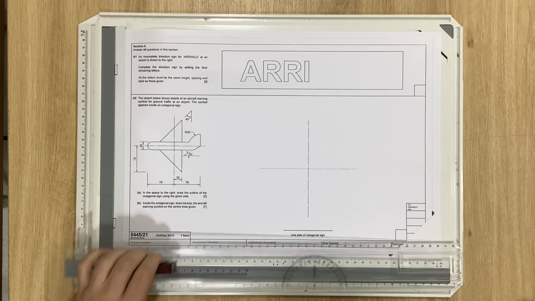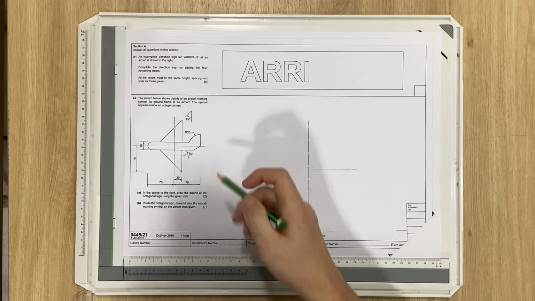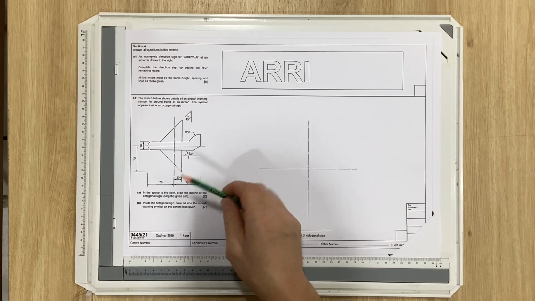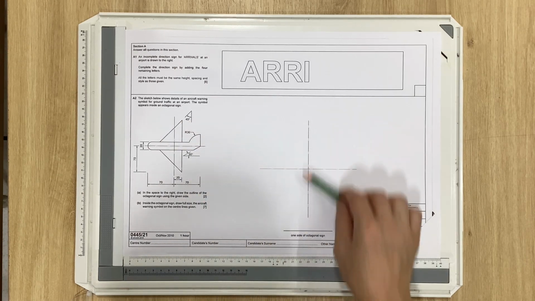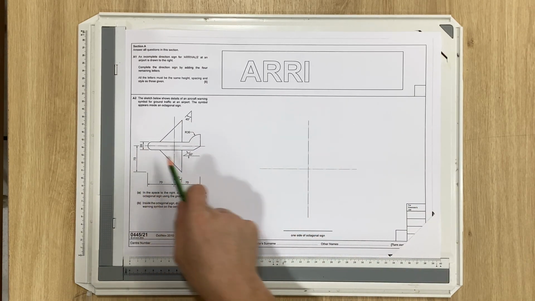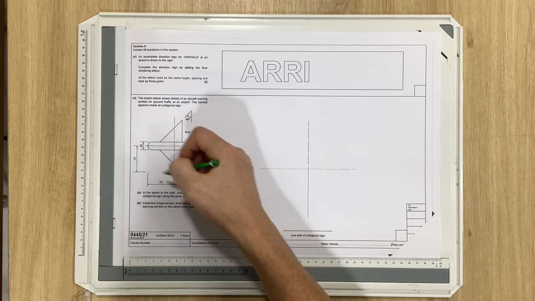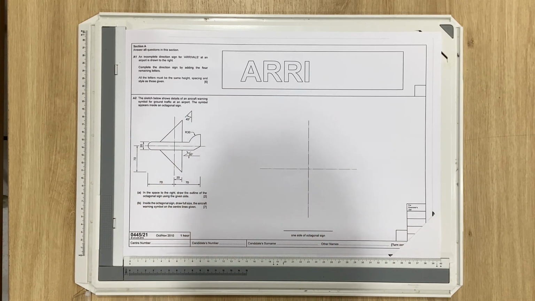Hello, today we're looking at this question here. So we're looking at the bottom one. It says, the sketch below shows details of an aircraft warning symbol for ground traffic at an airport. The symbol appears inside an octagon sign. It gives us lots of dimensions here, and it gives us these centre lines. You can see all these measurements come from those centre lines pretty much. So just looking at how you can use those centre lines to do the different dimensions.